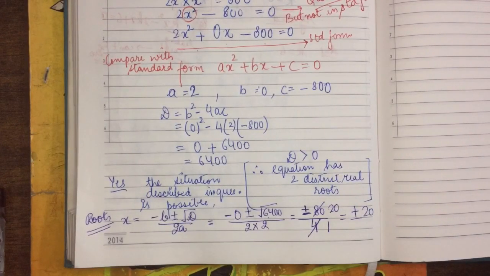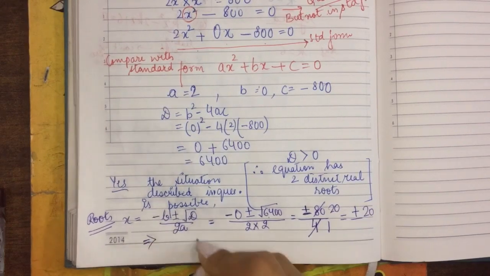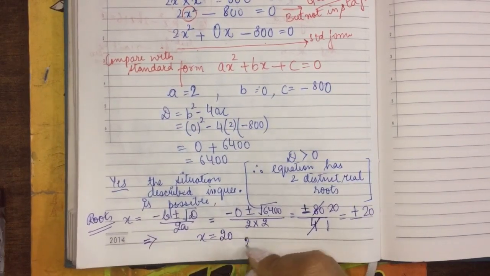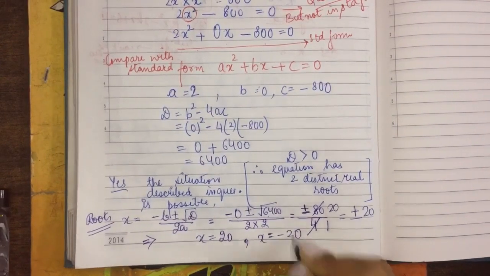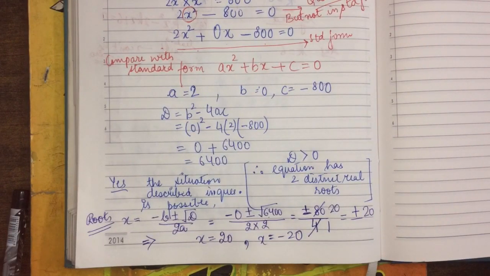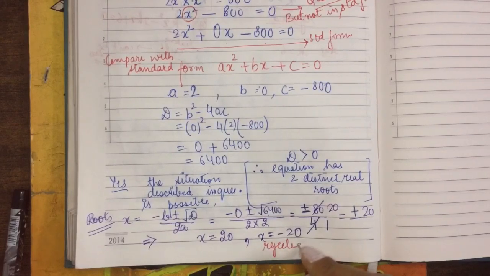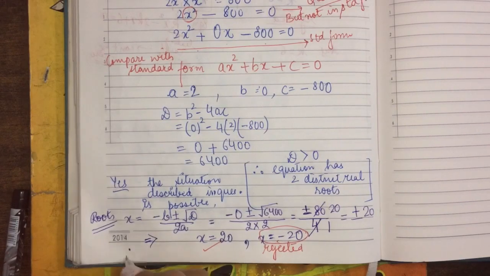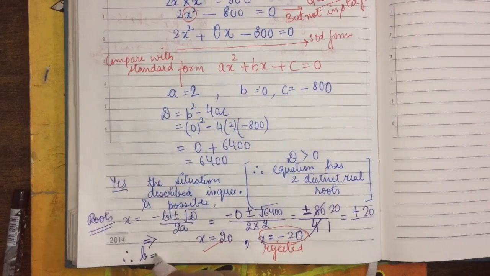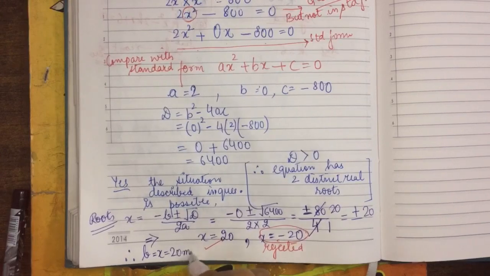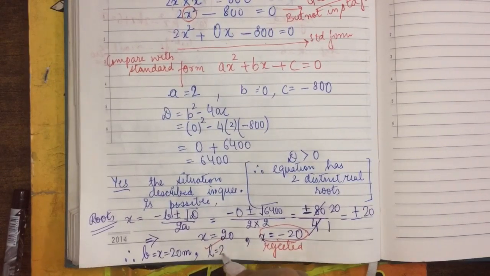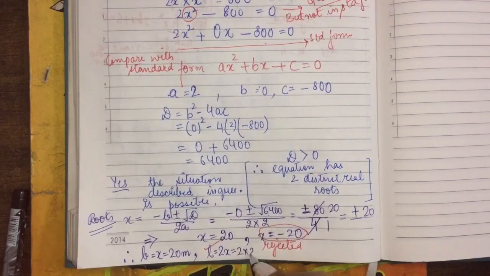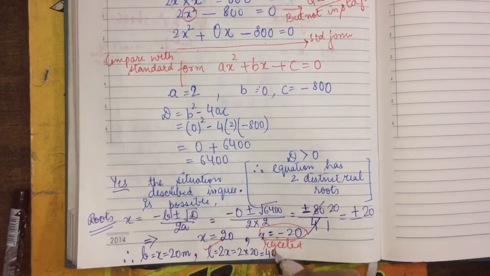Now x is representing length. From here you have two answers, x is 20 or x is minus 20. Out of these, one value will be rejected because the length cannot be negative. So the value of x is 20. Based on this, we can find out the length and the breadth. So from here, the breadth is x, this will be 20 meters. And the length is 2x, so this will be 2 into 20 equals 40 meters.